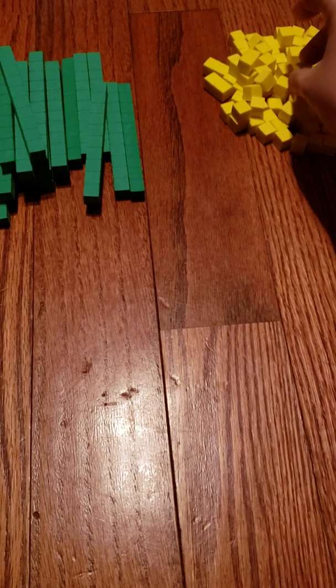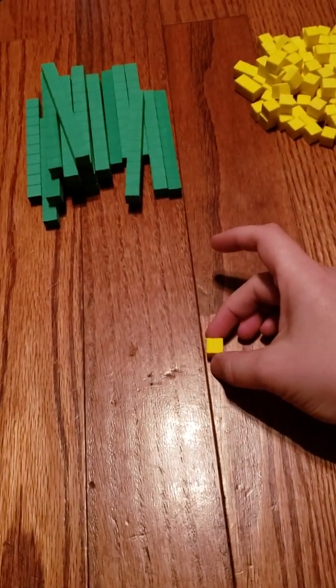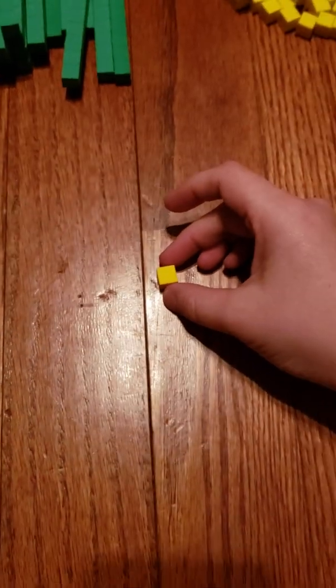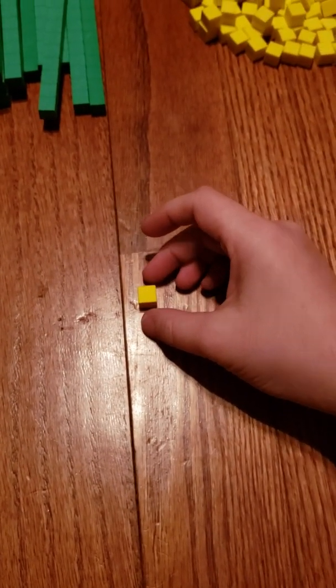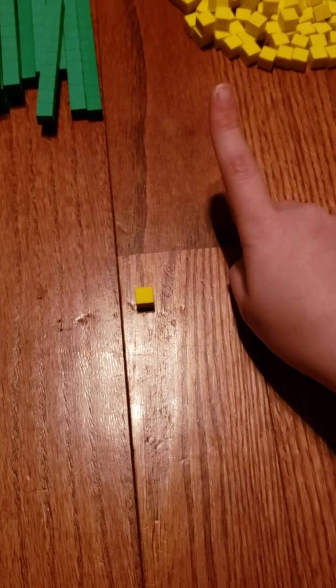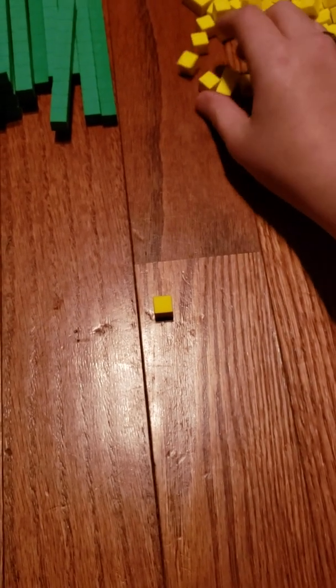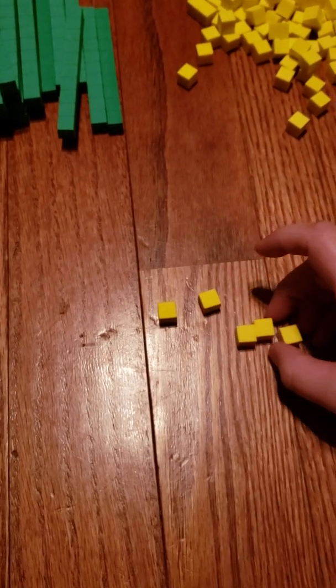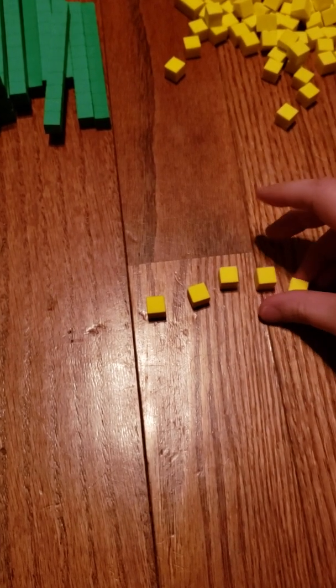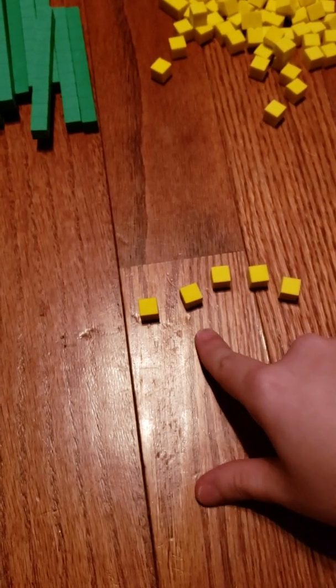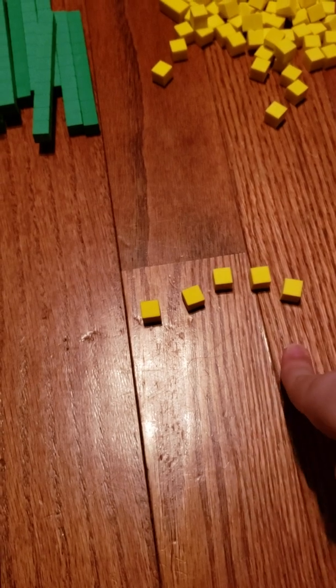So to start out, we're going to talk about units. Yes, this little guy. He stands as a place value of 1. So how many units do I have right here? Well, I have 1, 2, 3, 4, 5 units.